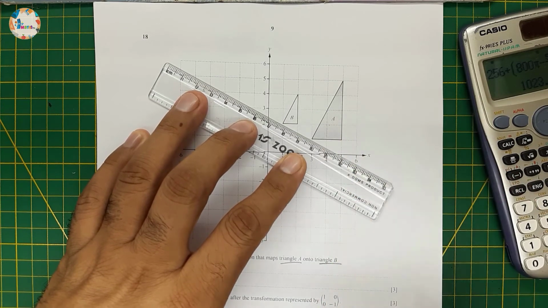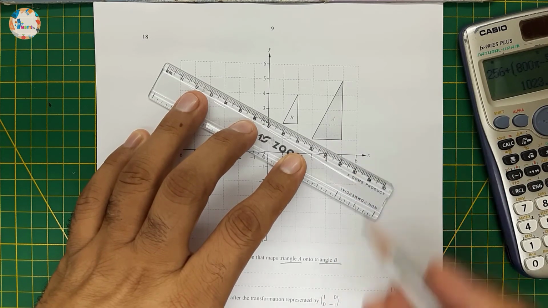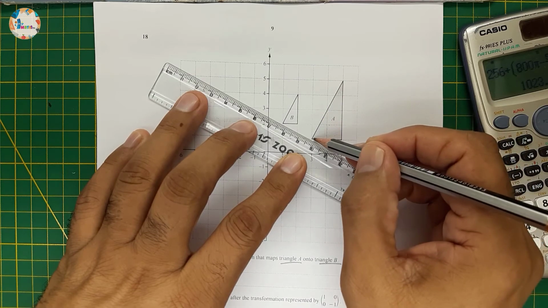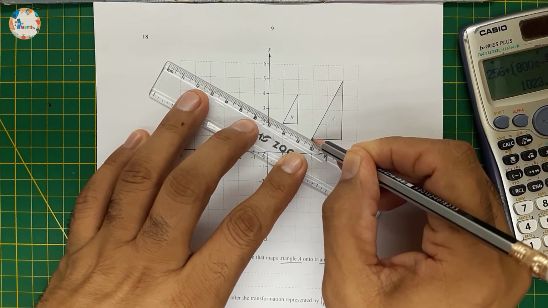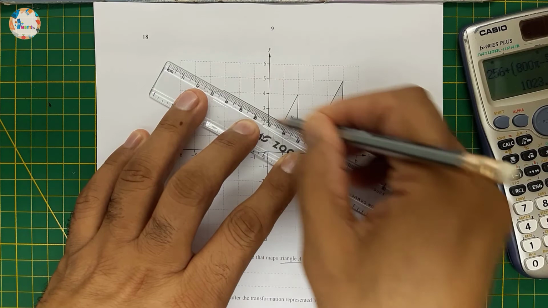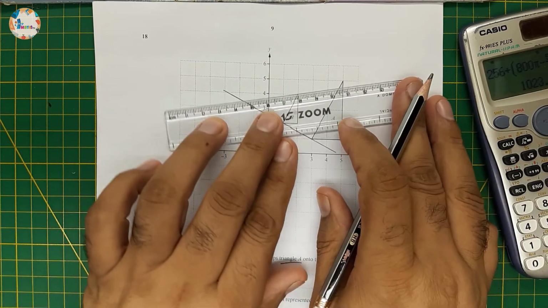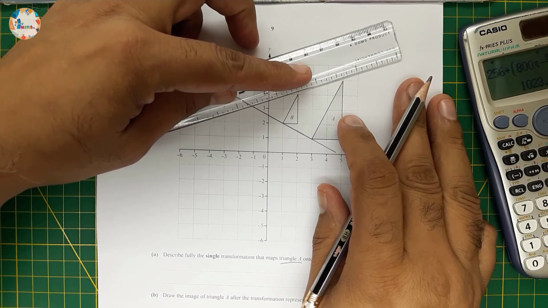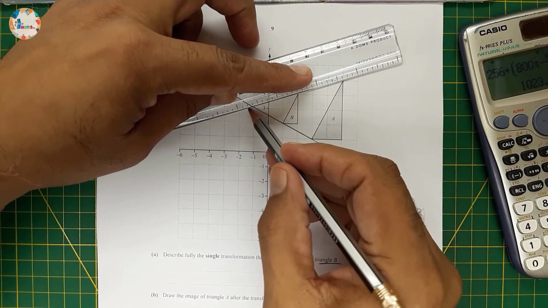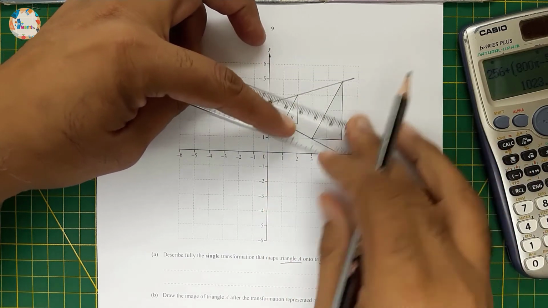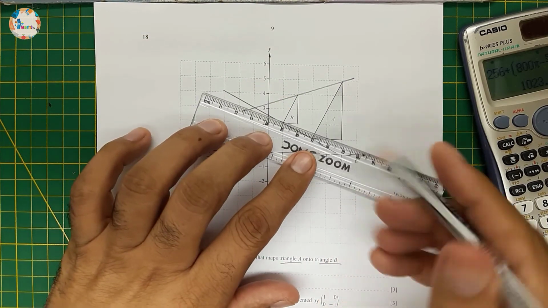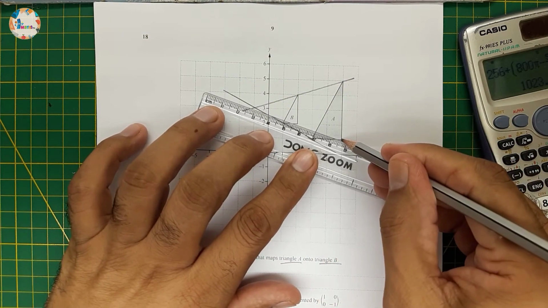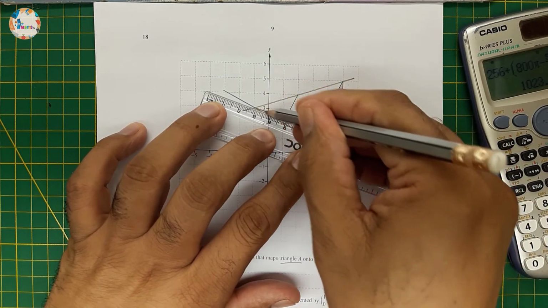Basically we can draw lines from each vertex like this, from here, from here, and the third line also from this point. We can see that it is matching over here.